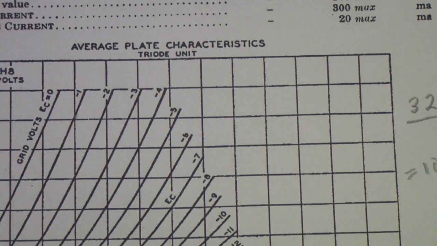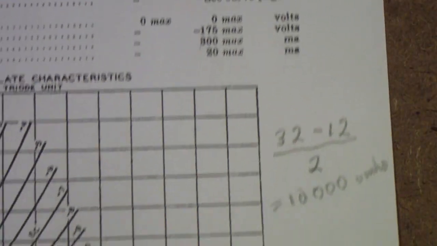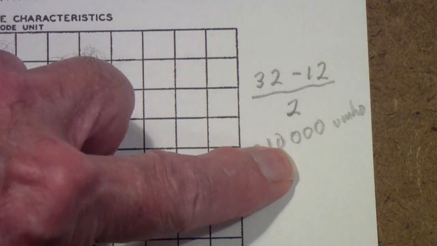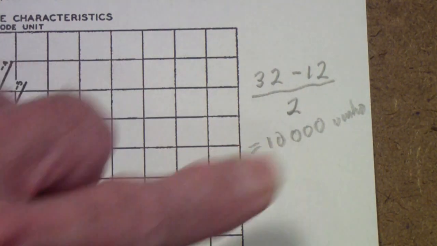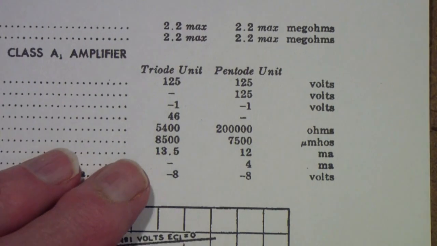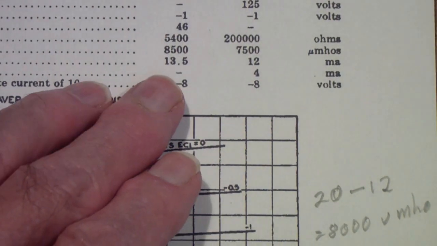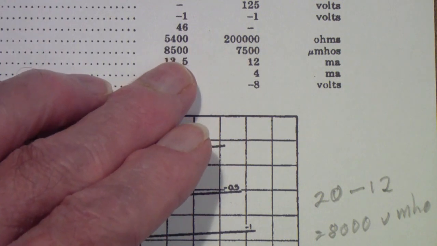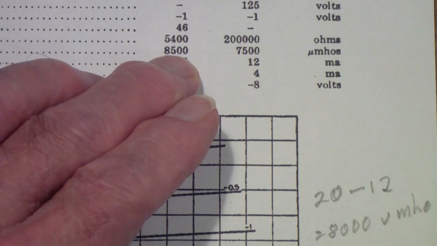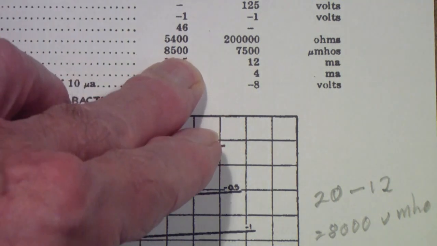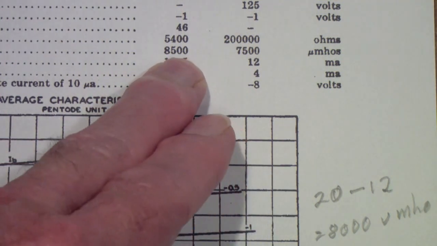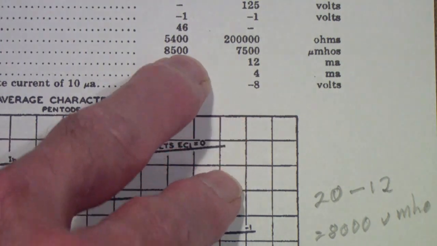So, let's look then at those same calculations with the 6GH8. Well, I got 32 minus 12 for the same 2 volt difference. That's 10,000 micromhos. Now, I'm going to have to flip over here to show that. This shows a transconductance of 8,500 micromhos. Now that's once again a minimum value. So the 6GH8 that I'm testing is a little hotter than the one that they use for the minimum.